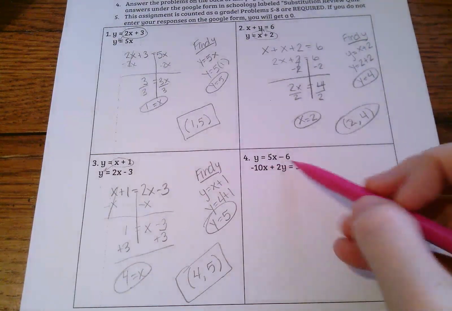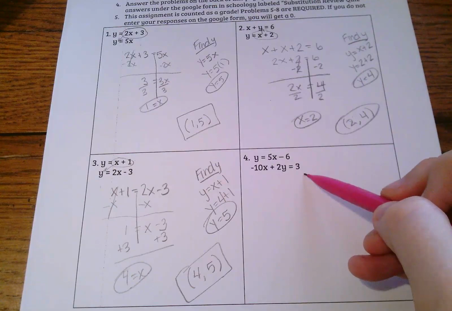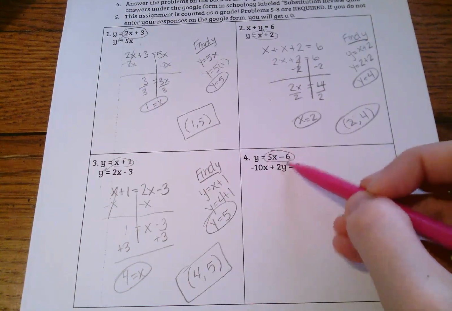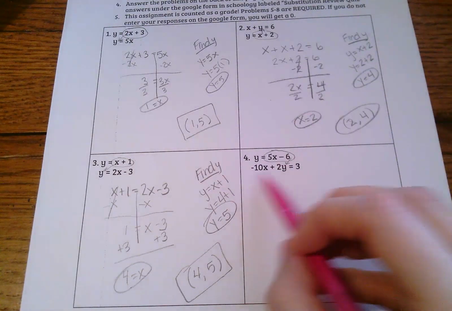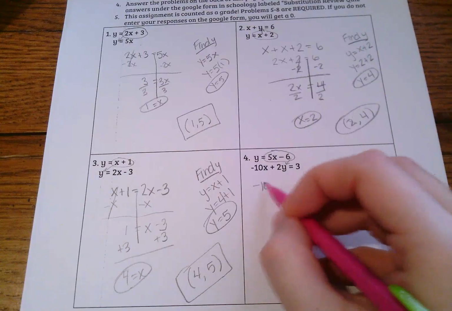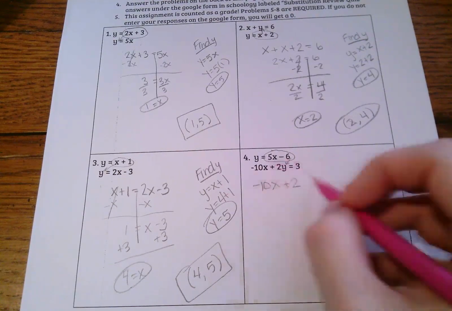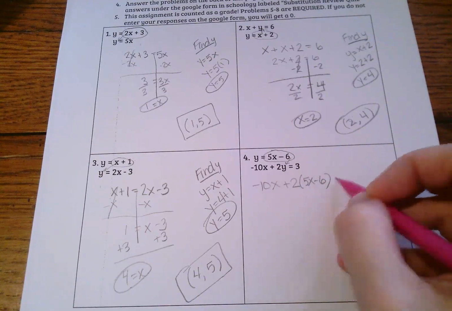So y equals 5x minus 6, and then I have this other equation down here where y is not by itself. So what I'm going to do is I'm going to circle what y equals, and I'm going to plug it in to this y right here. So I work with my second equation. I have negative 10x plus 2. Now instead of a y here, I have 5x minus 6 equals 3.